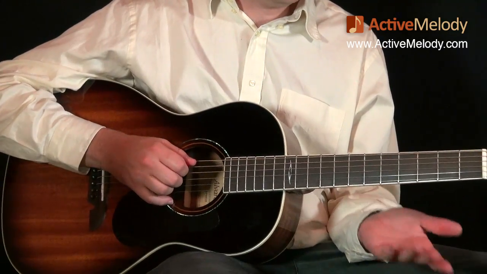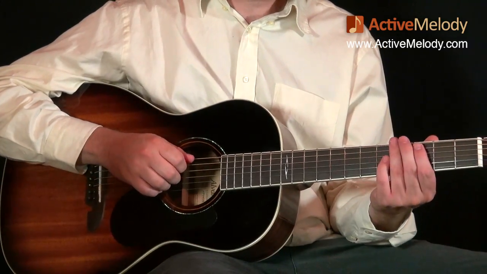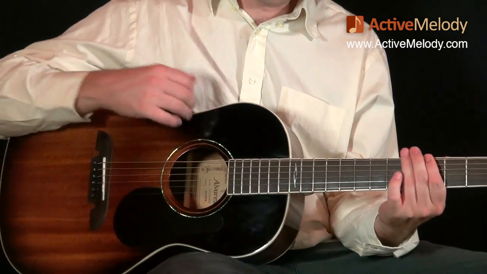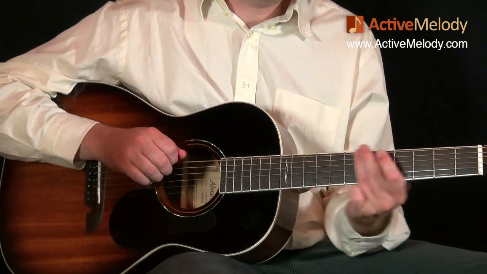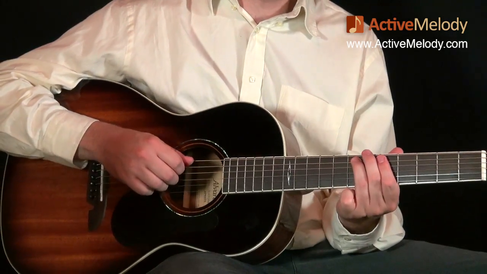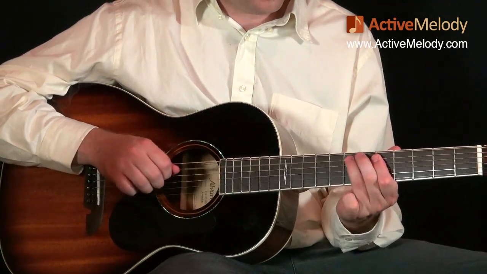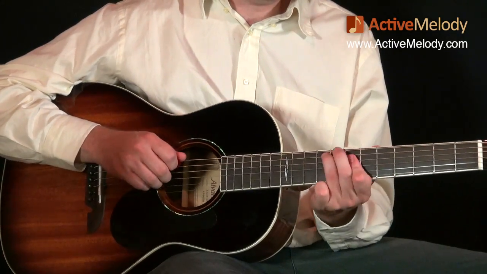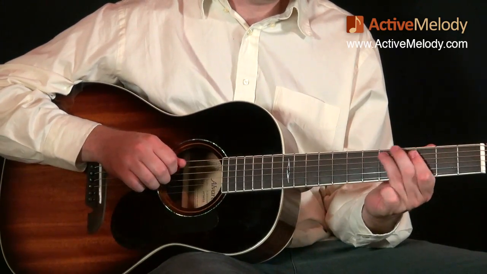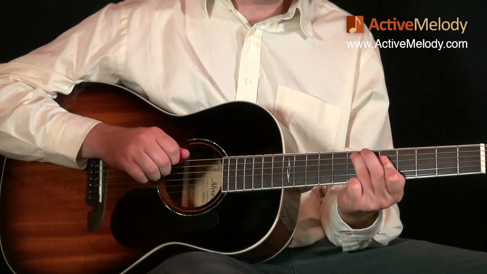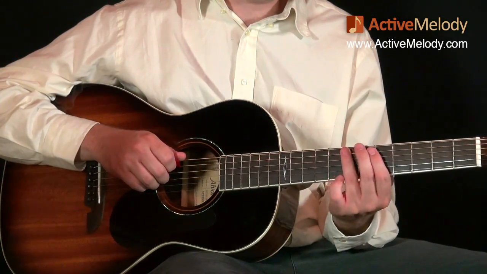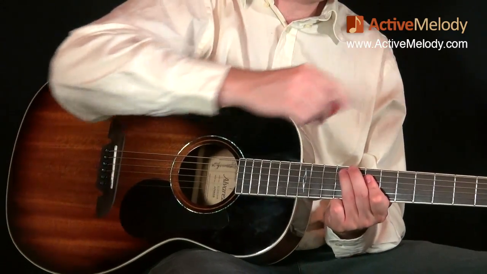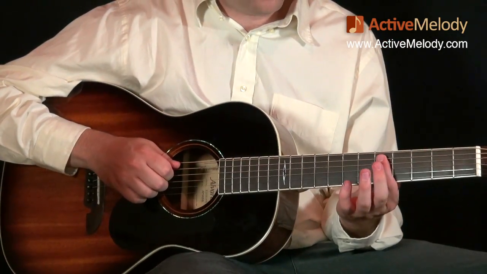Now, there's one other part. So after we come back and we repeat the beginning part again, and then we come to this part that goes. Now the good news is this and this are the same thing. The only difference is you're starting 2 frets higher the first time, and then you're going to slide it down 2 frets. But let's go ahead and let me show you what I'm doing.